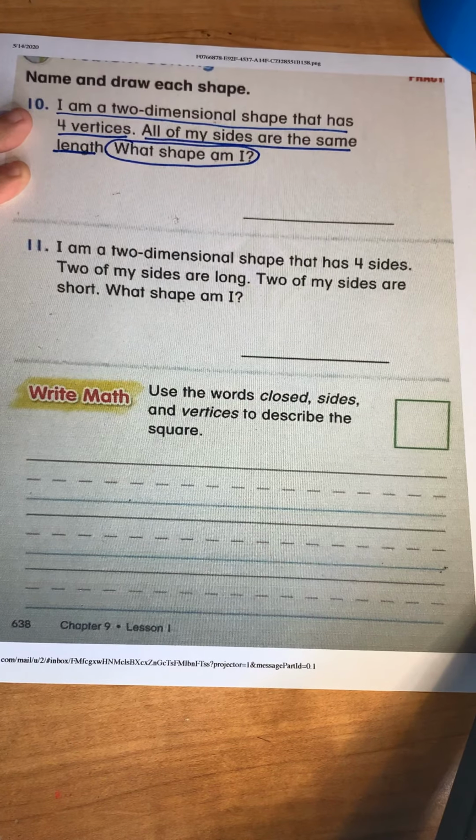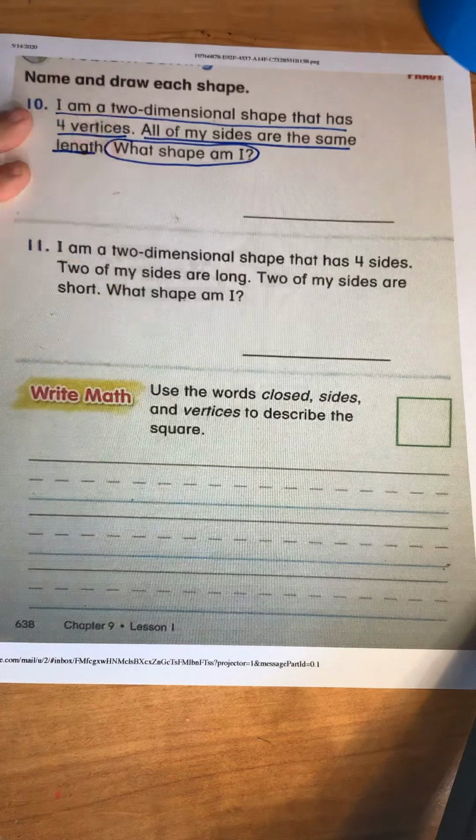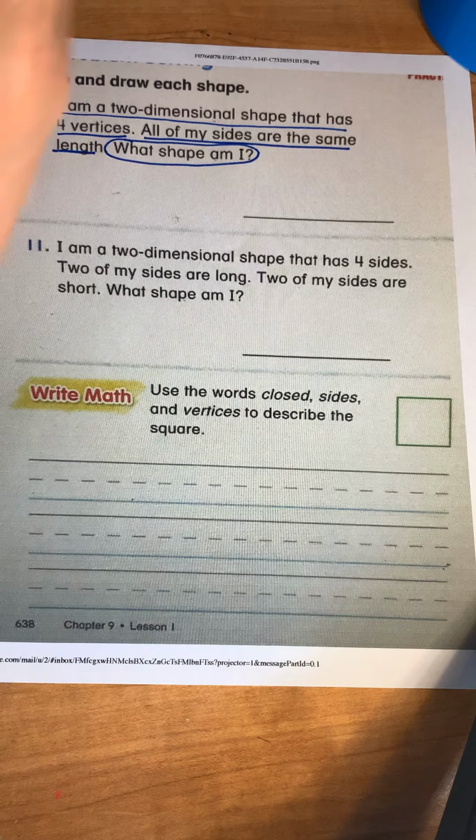Well, remember what I told you, that a rectangle, the 2 long sides are the same length, but the top part and the bottom part are shorter. So these sides are all the same. So we know that it cannot be a rectangle because the rectangle does not have all of its sides equal. So in this case, it has to be a square, right?